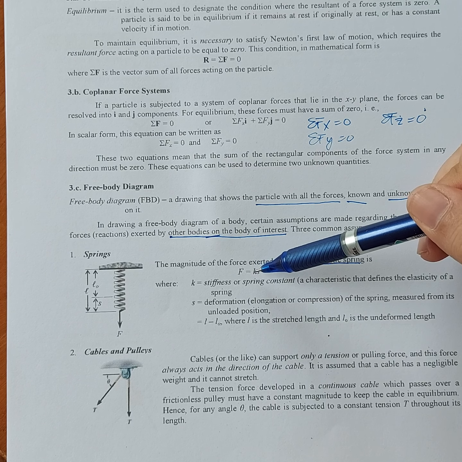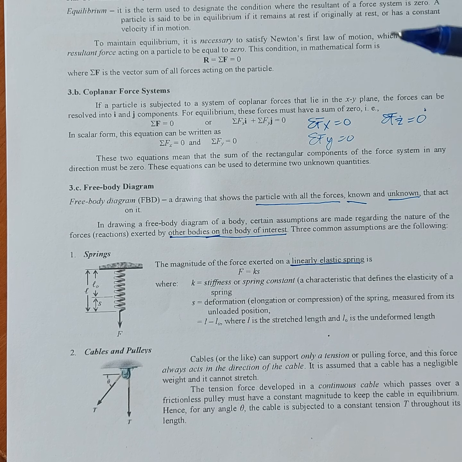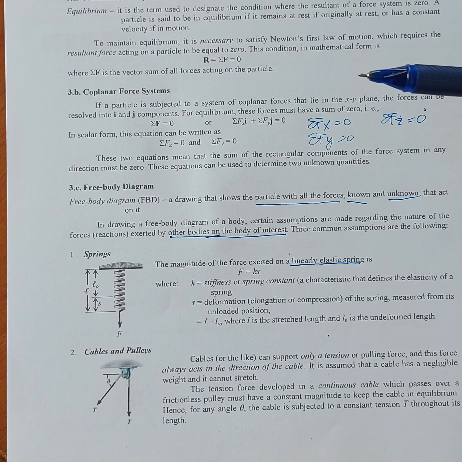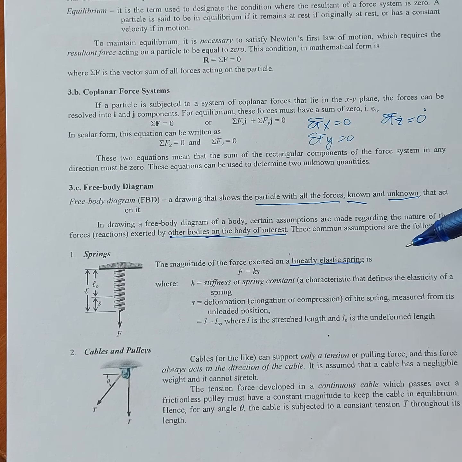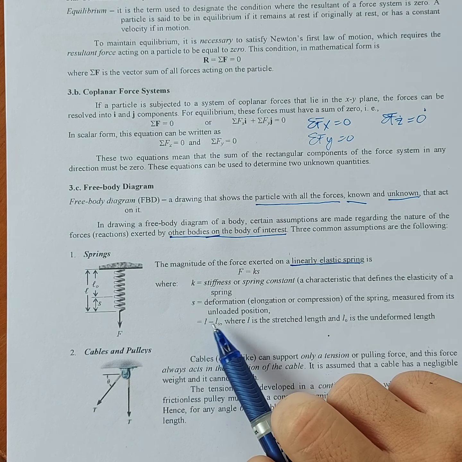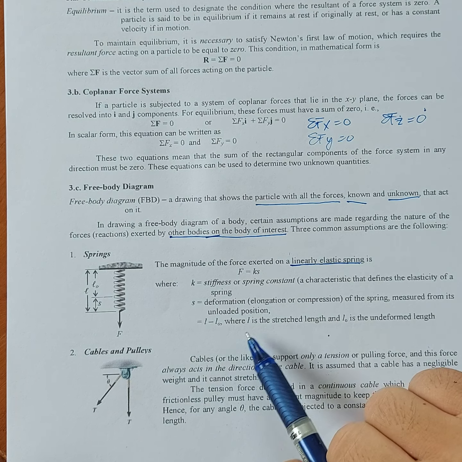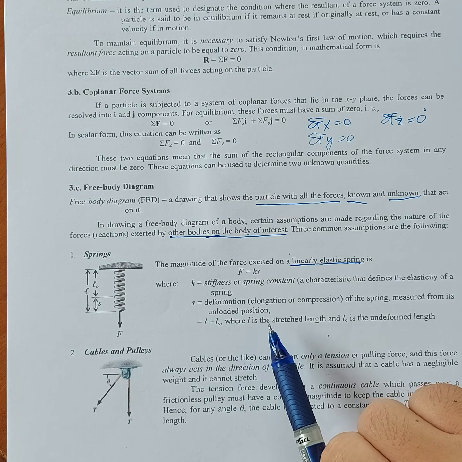on the spring is equal to K times S. K here is the stiffness or spring constant. So it's an intrinsic property of the spring. Given yun, bawat spring, bawat klase ng spring ay merong specific na spring constant. So the spring constant defines the elasticity of a spring, and S here is the deformation to generalize the term. It's the deformation or compression of the spring measured from its unloaded position.